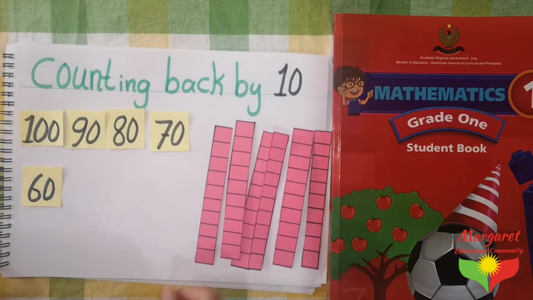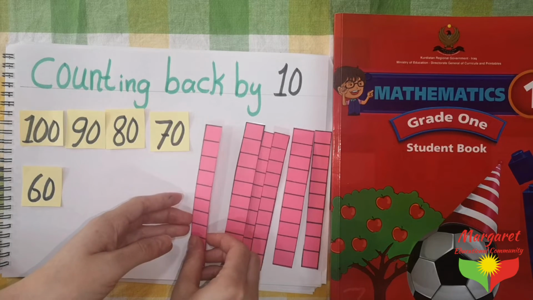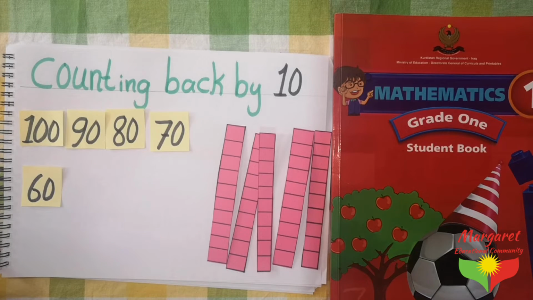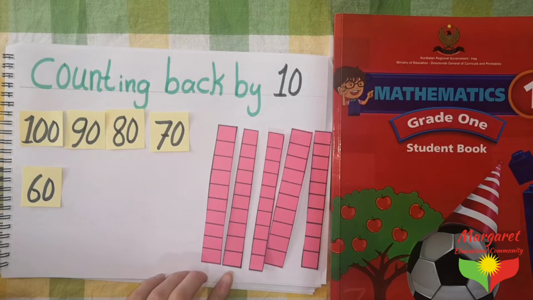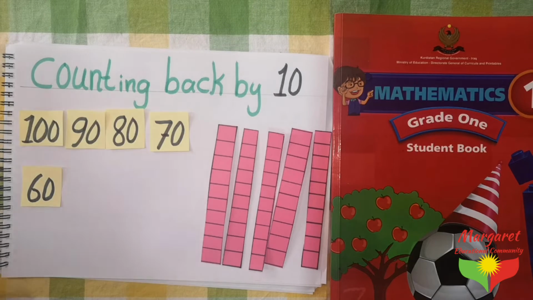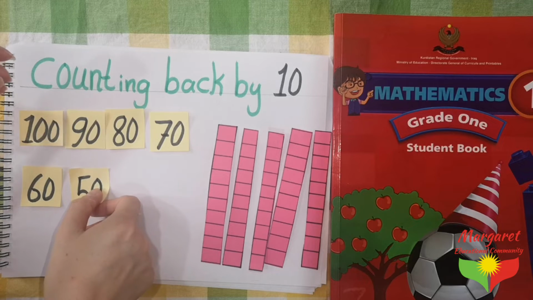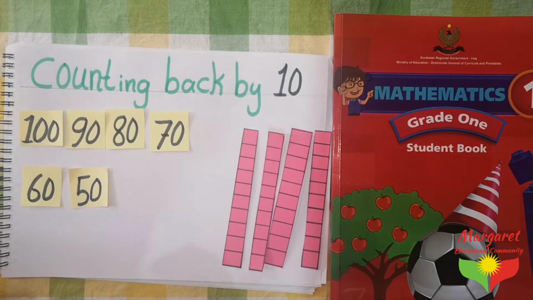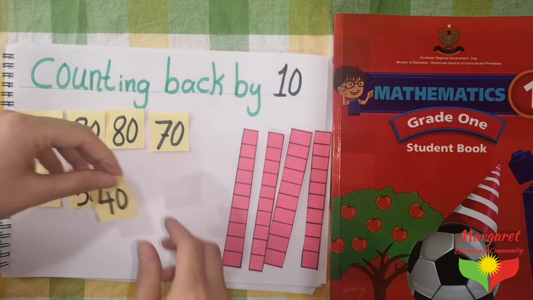If we take away 1 ten of them, how many tens place are left? Yes, 1, 2, 3, 4, 5. 5 tens is 50. If we take away 1 ten of them, how many tens place are left? 1, 2, 3, 4. 4 tens is 40.